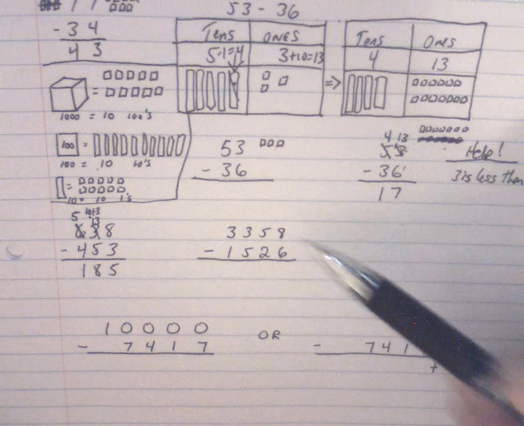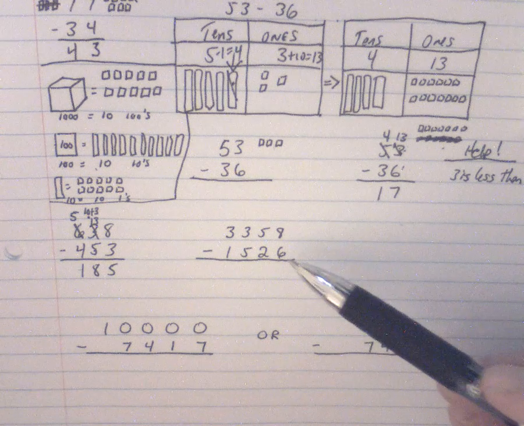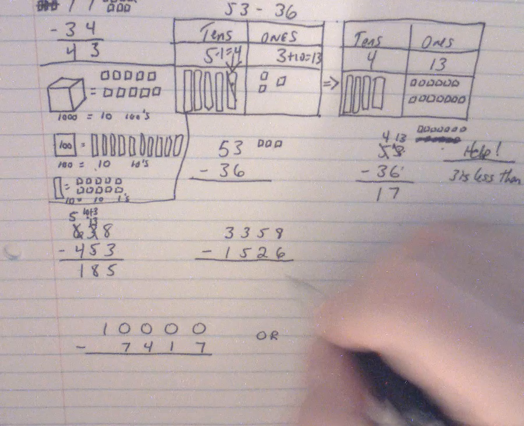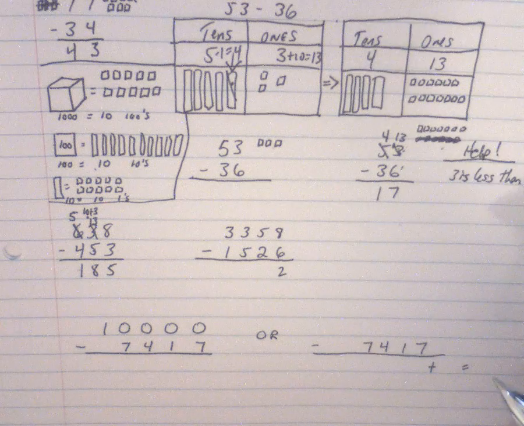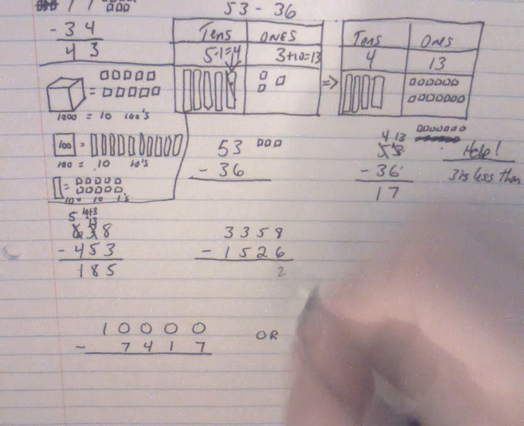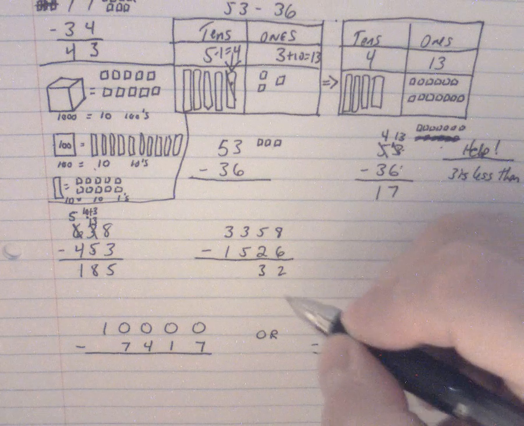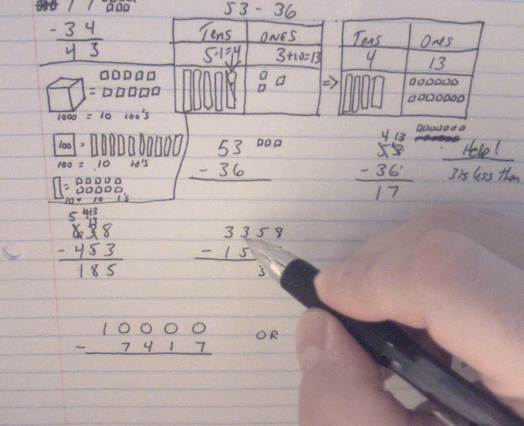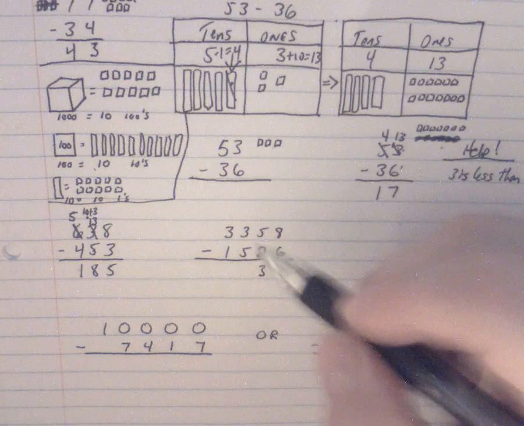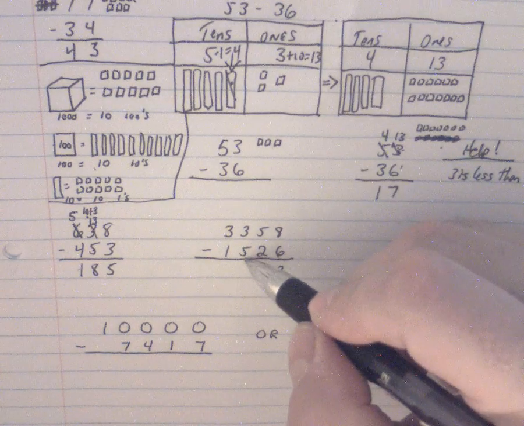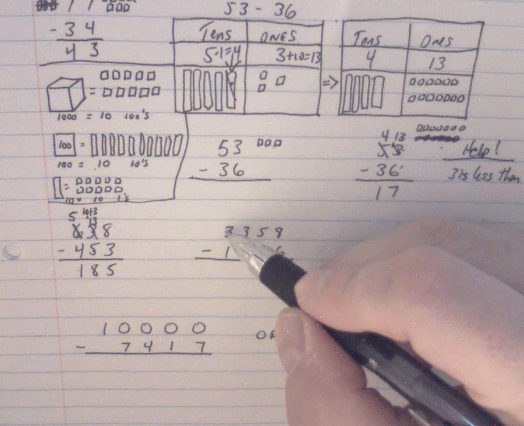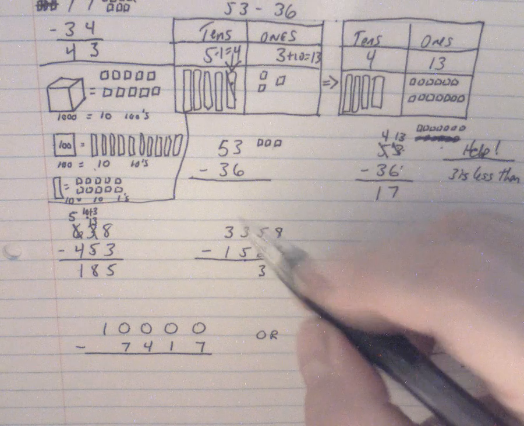If it's bigger on the top, subtract. 8 minus 6, 2. 5 minus 2, we can take 2 away from 5. It's 3. We cannot take 5 away from 3. So if the number is bigger on the floor, go next door and borrow 10 more.